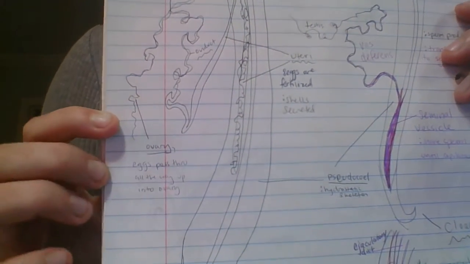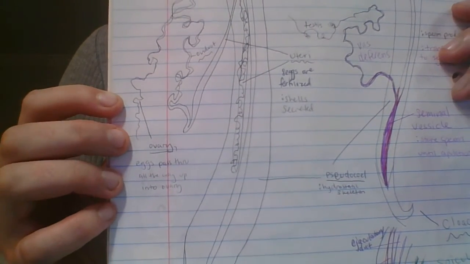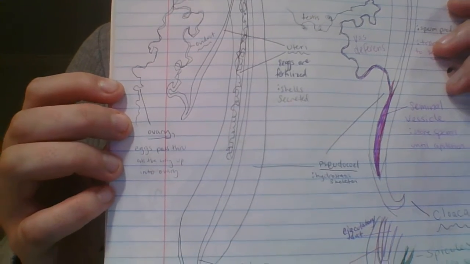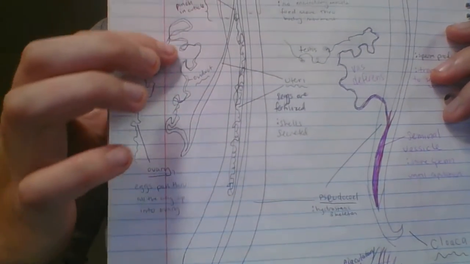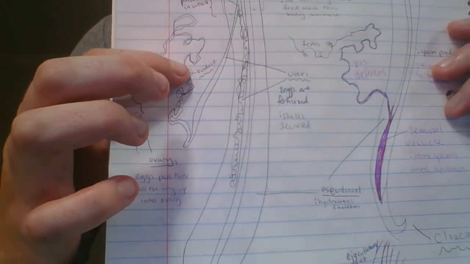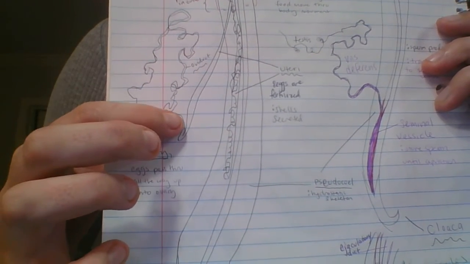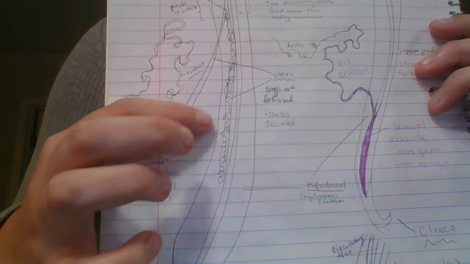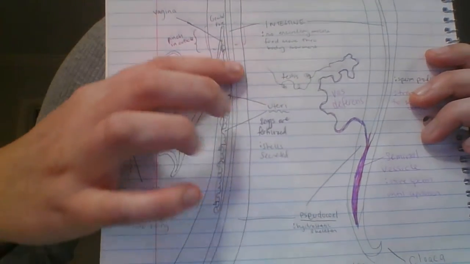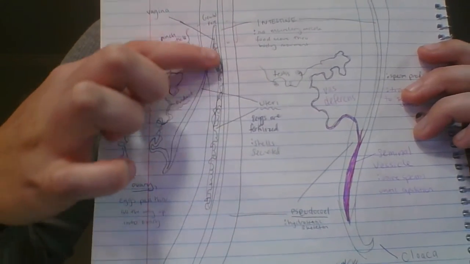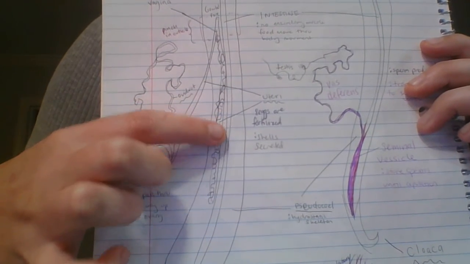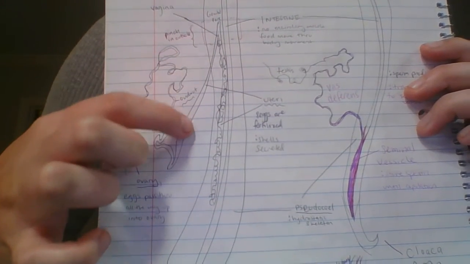On the female side, we have ovaries. This is where the eggs are formed. But following this up, we see the oviducts. This is just to transport the eggs from the ovaries into these two uteri, which are this Y-shaped structure. This is where the eggs are fertilized. This is where the sperm meets the egg.